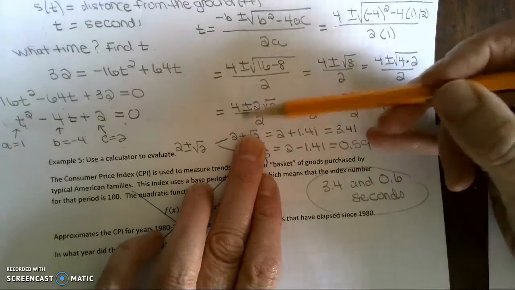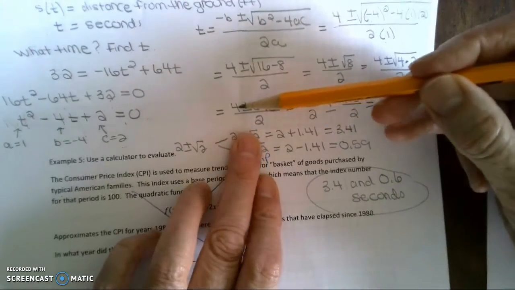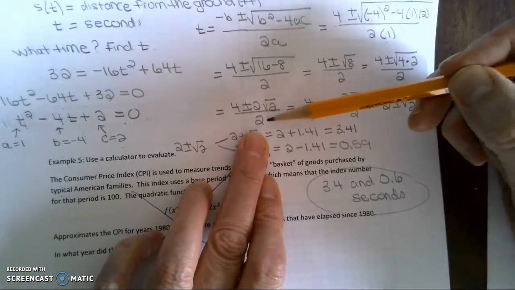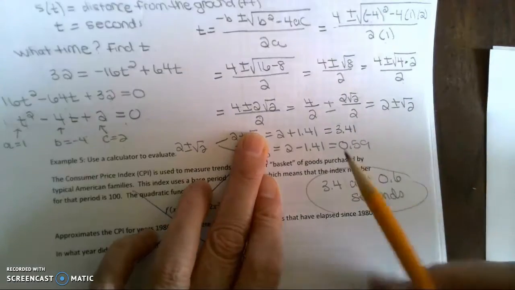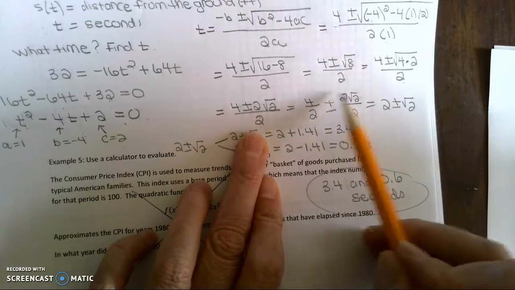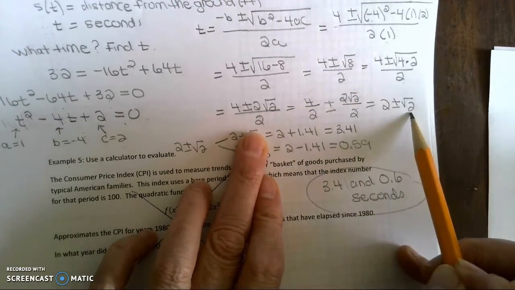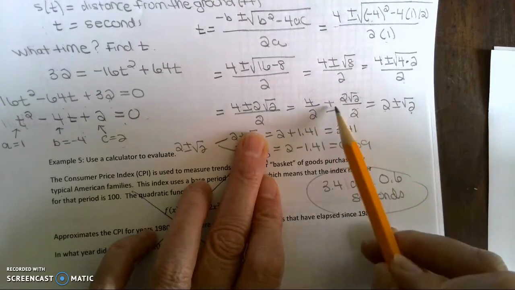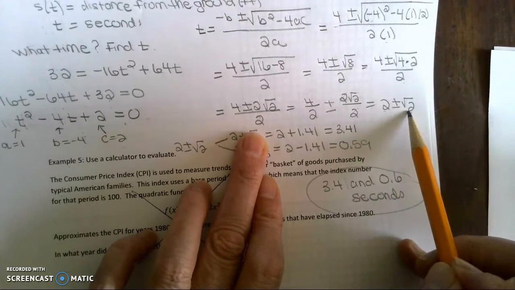Then I put both of these over 2, the plus or minus and the 4, which is nice because then it factors out. This comes out to be 2. These 2's cancel out, and I just get the square root of 2. So this becomes 2, plus or minus the square root of 2.